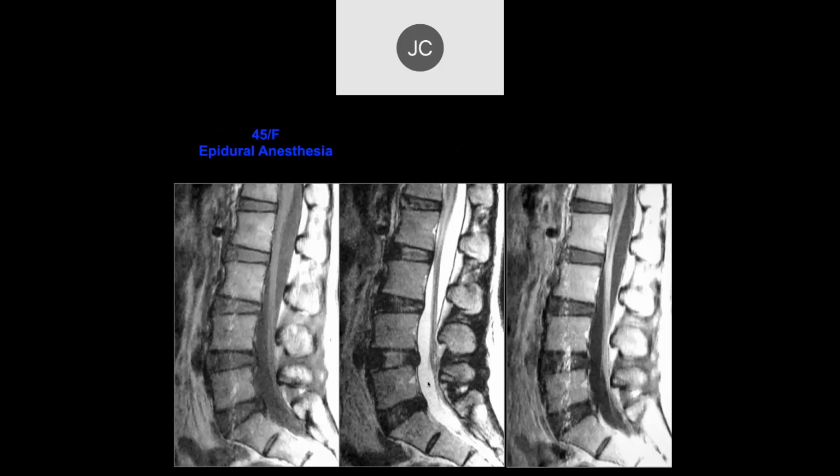Okay, patient had epidural anesthesia. Okay, so 45-year-old woman. I used to see this a lot, and I haven't done a lot of spine in the last year or two, but for the last 20 years, I haven't seen very much of this.